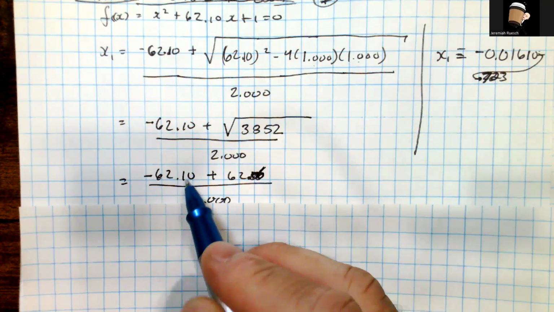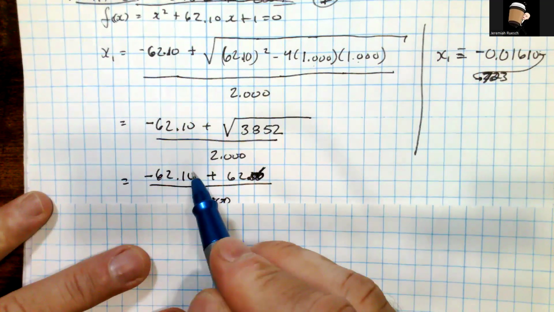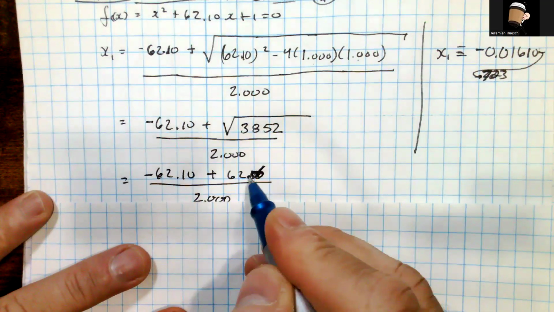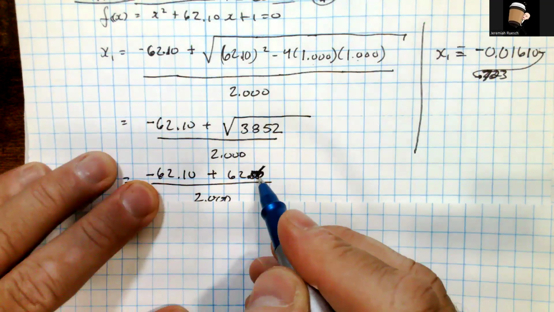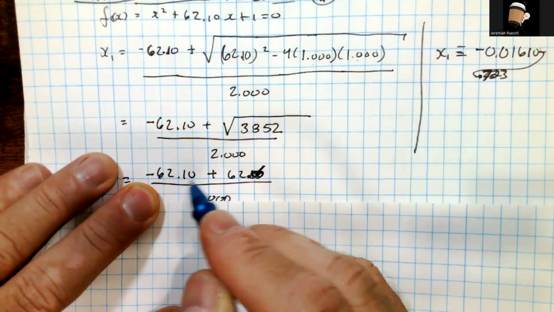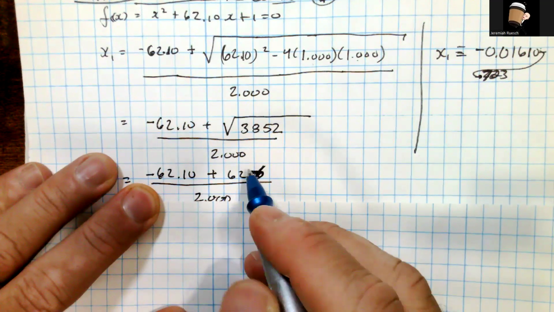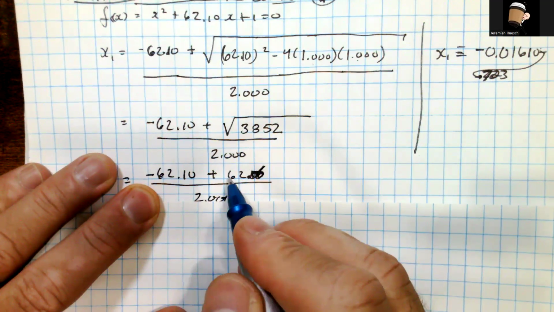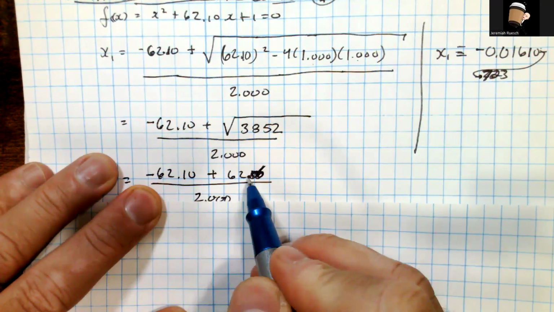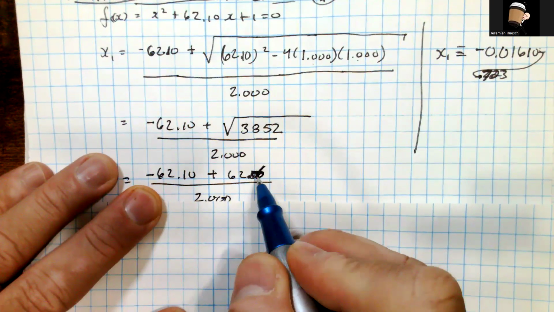And so here is where the challenge comes in. We have negative 62.10, that's our b term. Well, it's opposite of b, plus 62.06. So here's the issue. Do you see how close these two numbers are? Really, this is a difference of two numbers that are very close together. As we discussed earlier in the lecture, whenever you have a difference of two numbers that are very close together, that creates a challenge because we're losing significant figures.